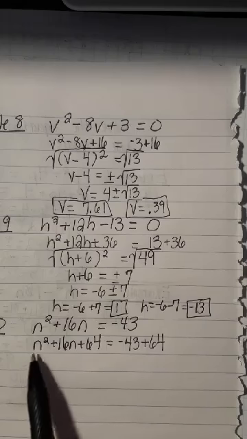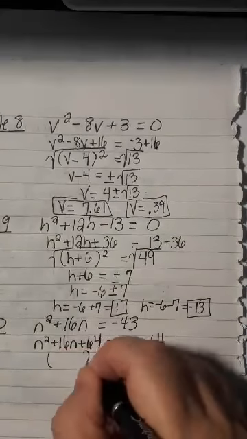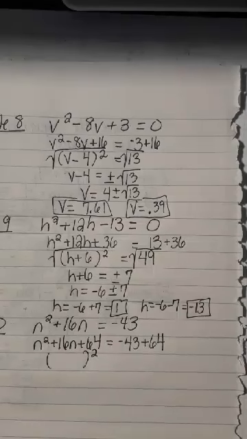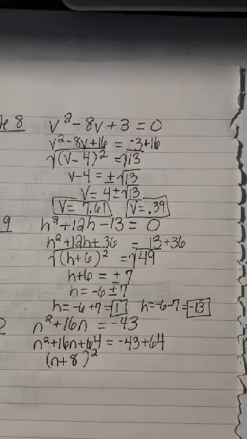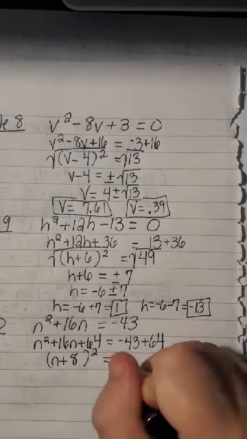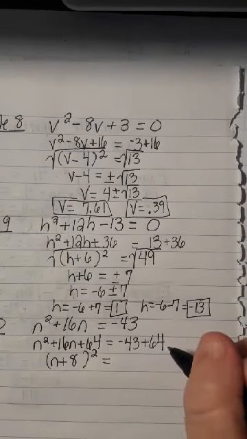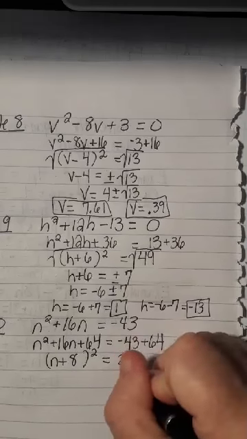So I'm going to go ahead and factor this left perfect square trinomial into my parentheses to the second power. That's going to be n plus 8. On the right side, negative 43 plus 64 is going to be 21. Positive 21.